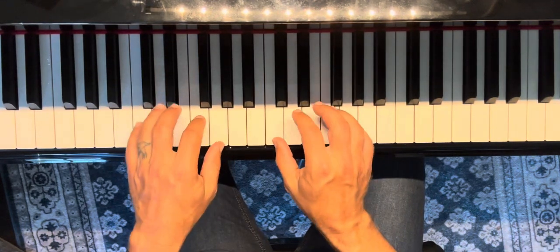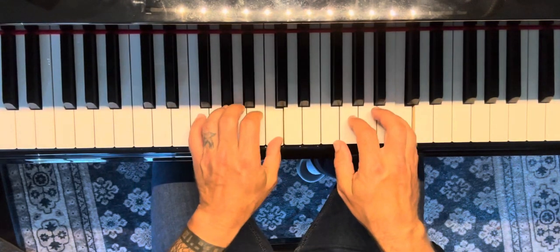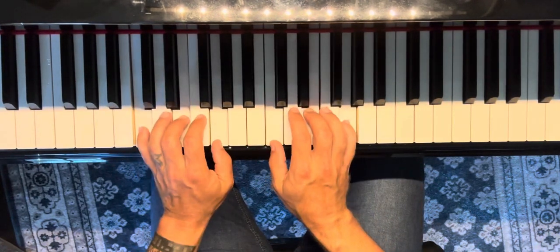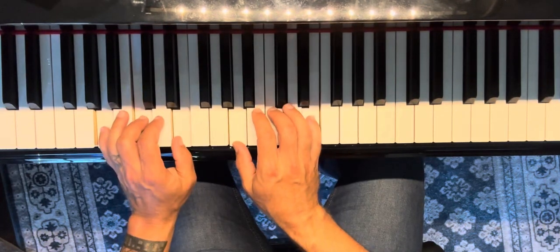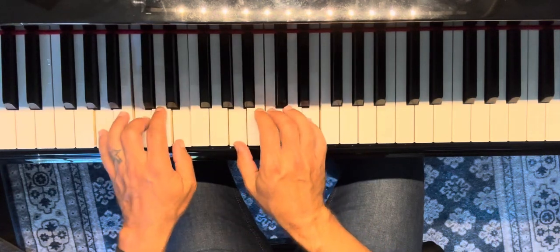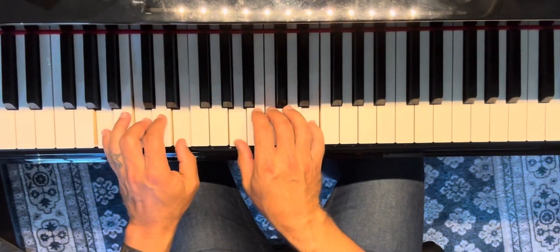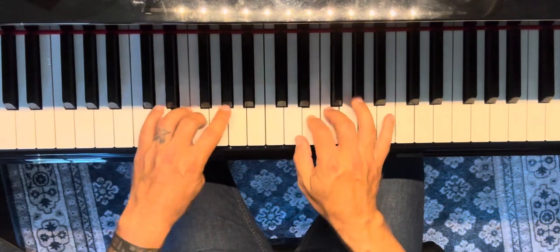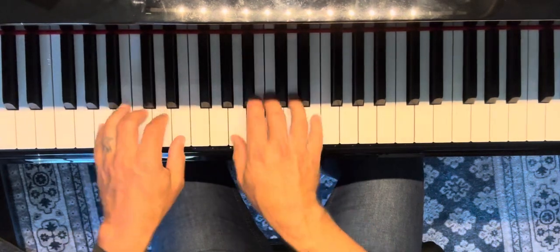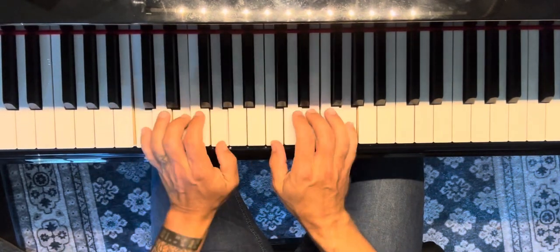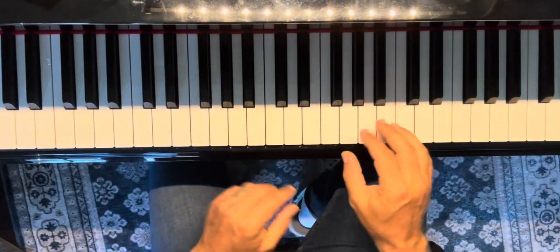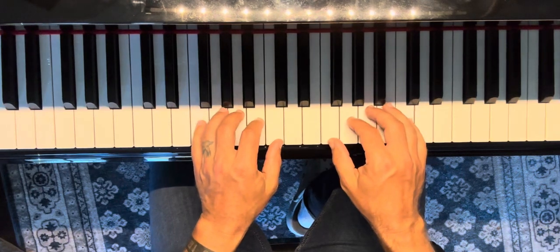So here we go, C major. Harmonic minor, and then back to C. And then you can play those scales up and down as many times as you want, but that's the basic idea. If we do it in F major, it looks and sounds like this.